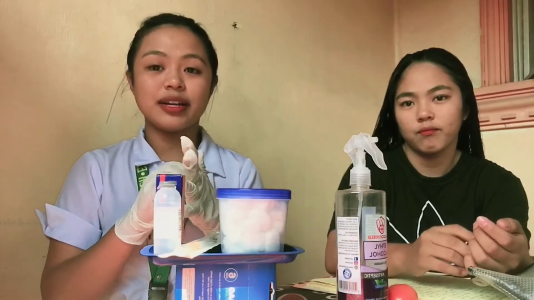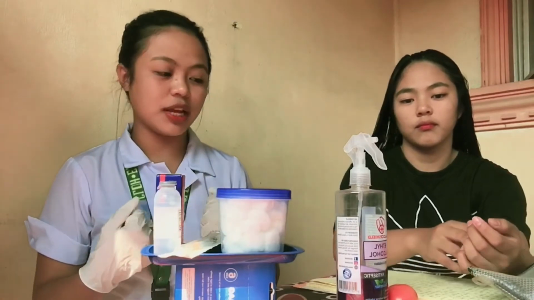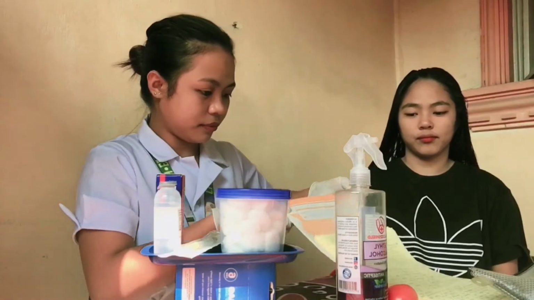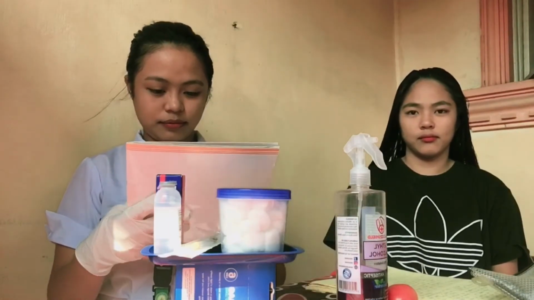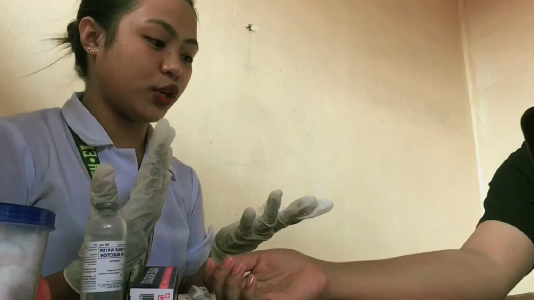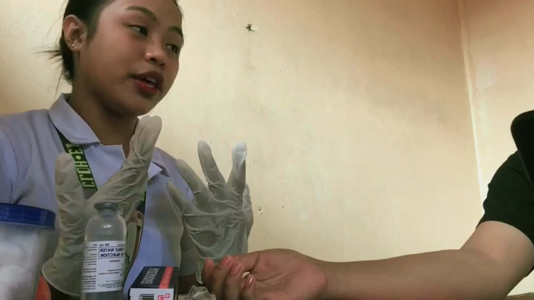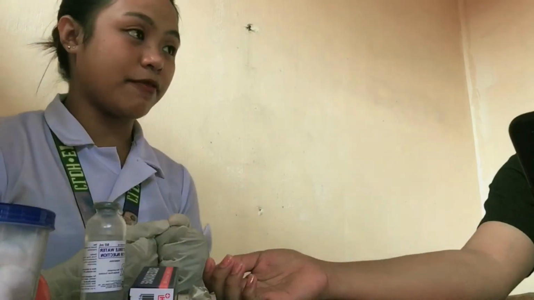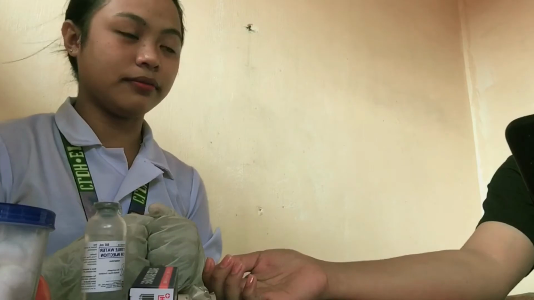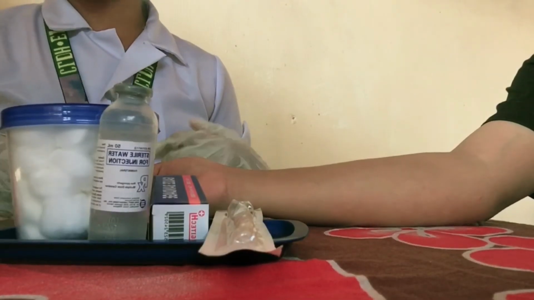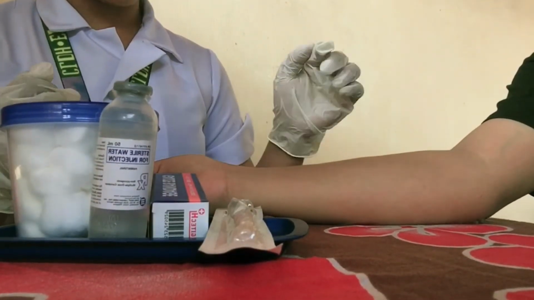So after wearing our clean gloves, we will check our medication card to verify the patient that we will be doing the skin test on. Ma'am, may I know your name? Vanessa. Okay, ma'am, I'm going to do a skin test on you. The skin test is for us to determine if you have an allergy to the specific medication given by the doctor. So now we will proceed to cleaning the side of the arm.